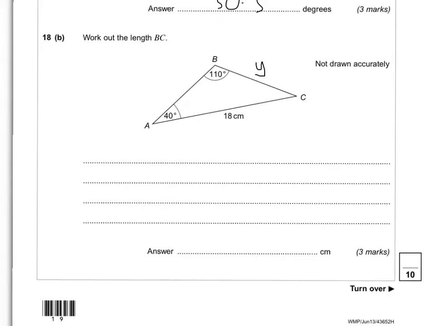So the sine rule pairs up sides with the opposite angles. So these match up and these match up. So it's looking promising here that I've got enough information. You can choose whether you put sides on the top or angles on the top. This is all on the first page of the exam and the formula booklet, but I'm going to choose to put sides on the top because it's the side I'm trying to find.